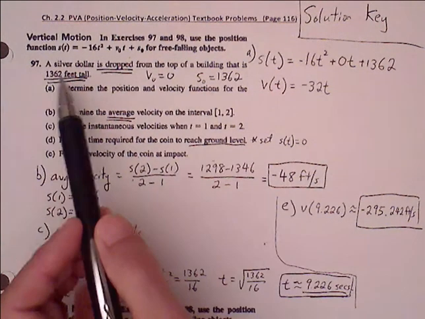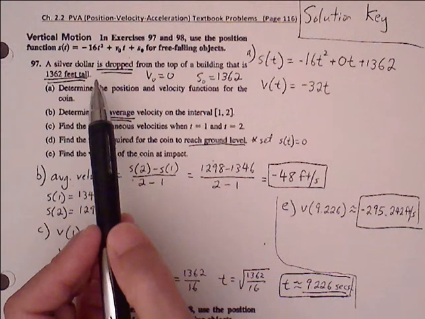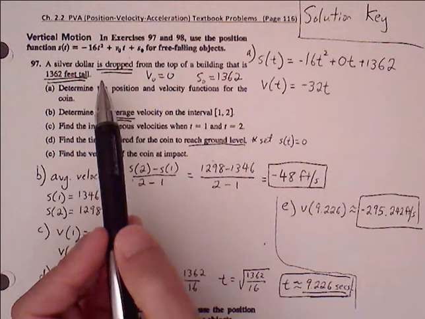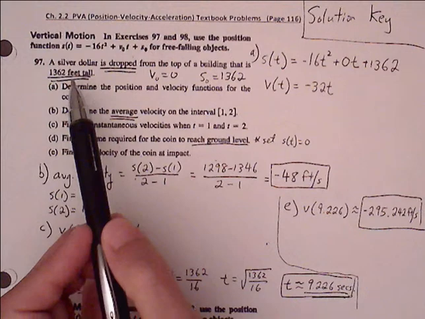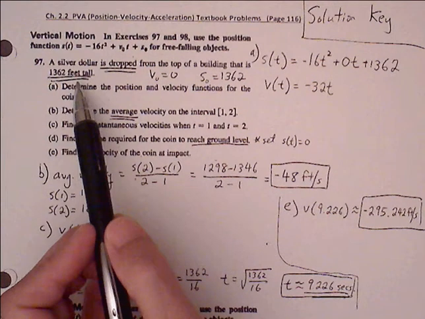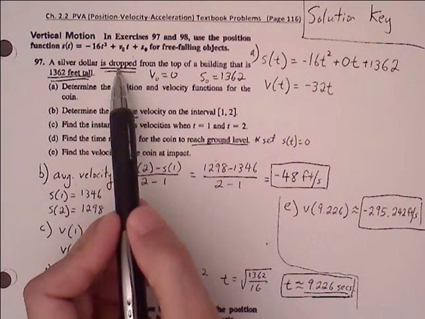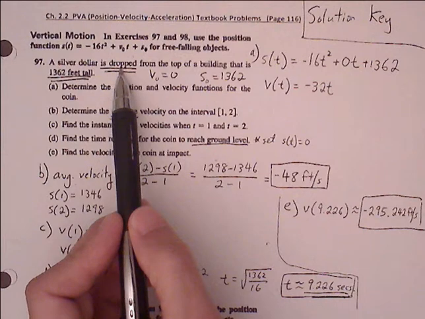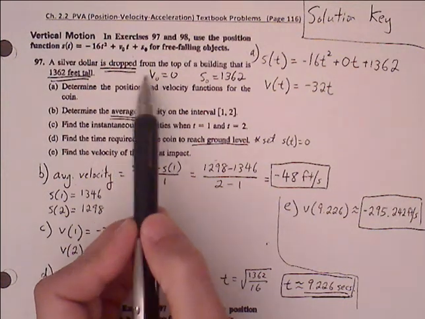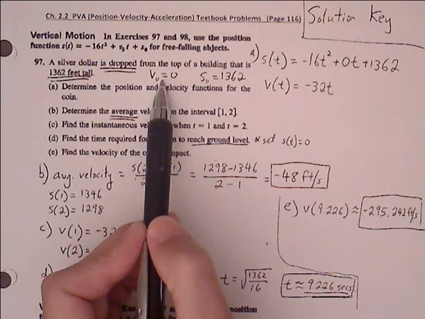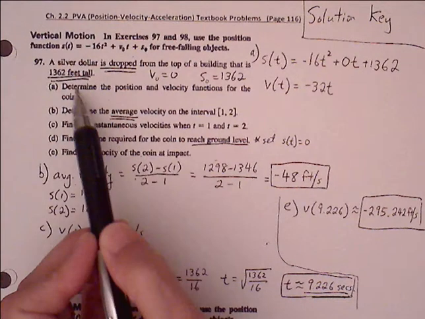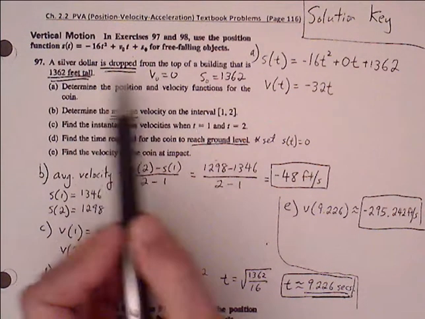In 97, the problem starts off: a silver dollar is dropped from the top of a building that is 1,362 feet tall. So we know that the moment it's dropped, it starts falling with an initial velocity of 0, and the initial height is 1362.